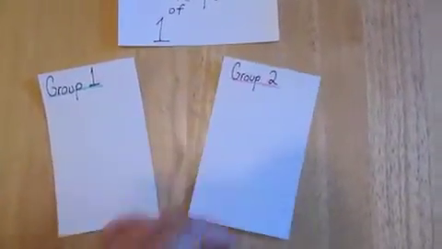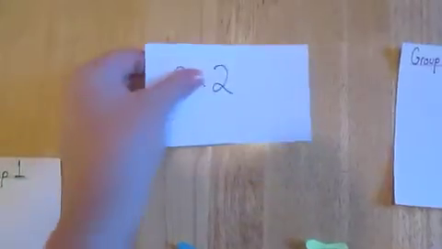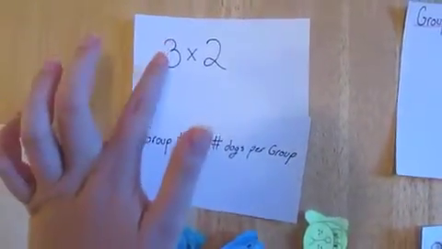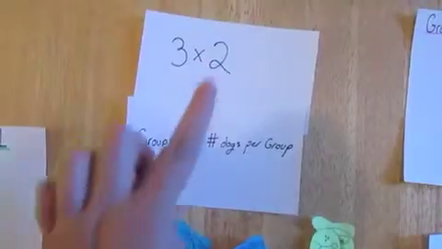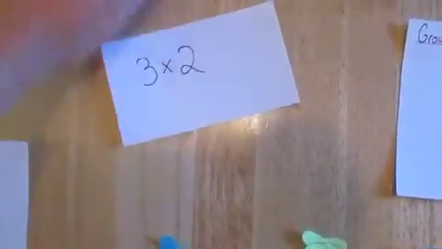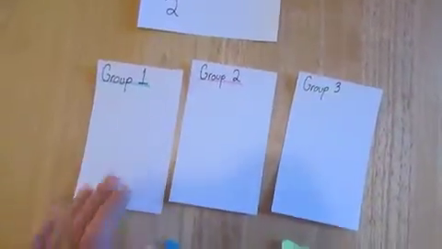So if we have a problem that is 3 times 2, what does this mean? Well, we know that the 3 is the number of groups, and the 2 is the number of dogs we have per group. So that means that it is 3 groups of 2. Now let's make a visual representation of this. We have 1, 2, 3 groups. And now there's going to be 2 dogs per group.